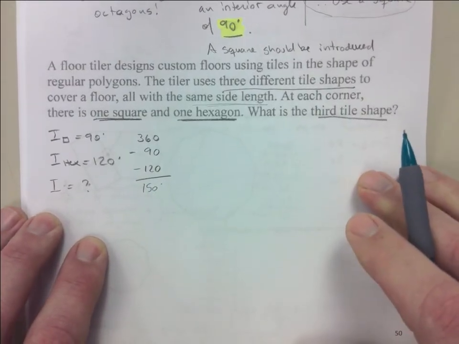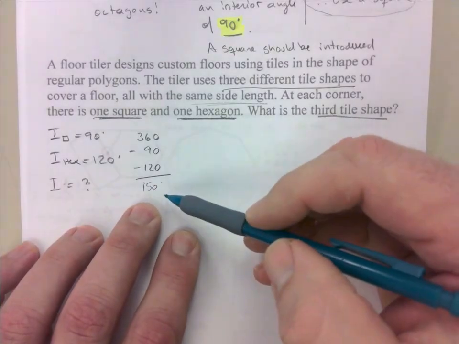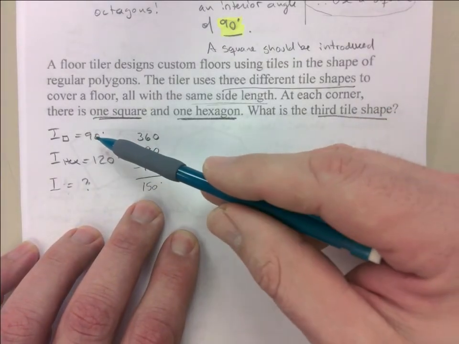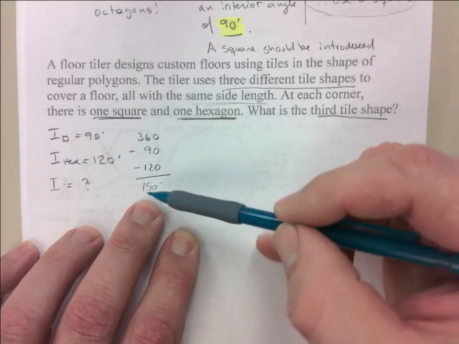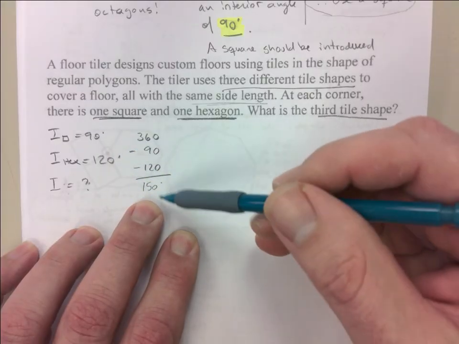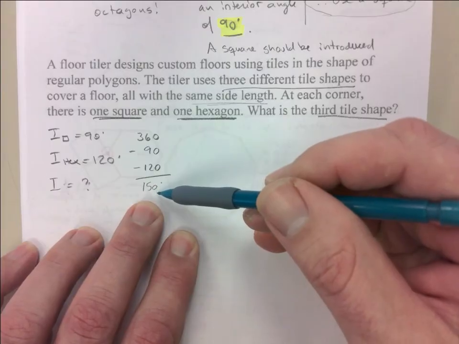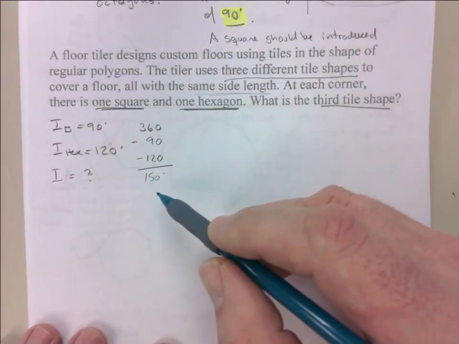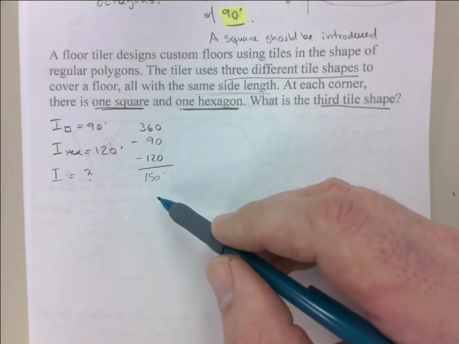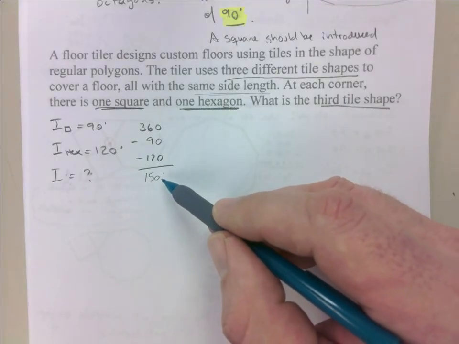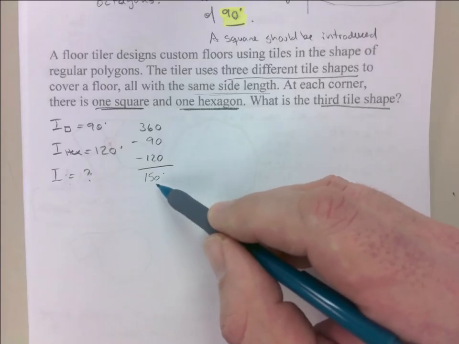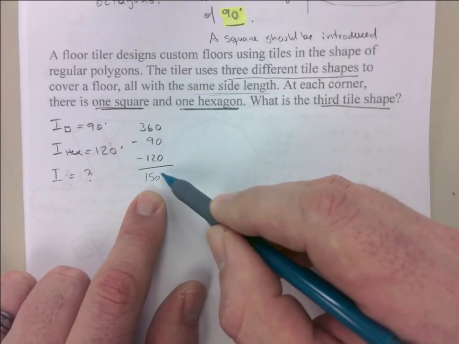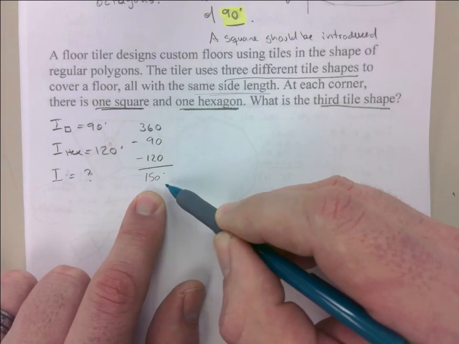Now, you might be tempted to say, well, what if I take another 90 away, right? What if I take another 90? What are you left with at that point? You'd be left with 60, right? So you can go that route, or you can just stop here and see if you can find a shape that has a 150 degree angle.